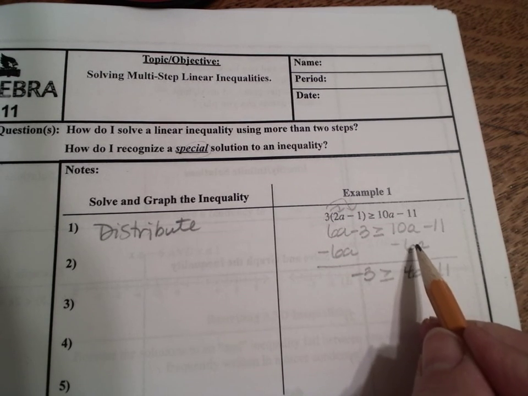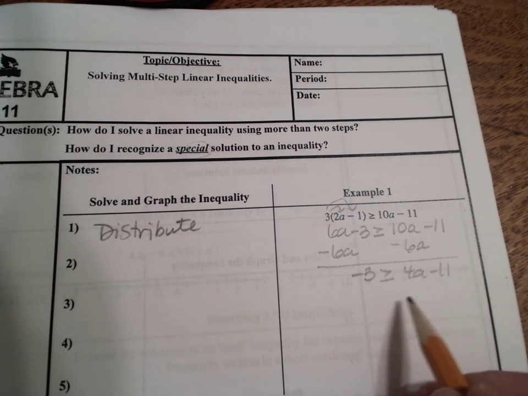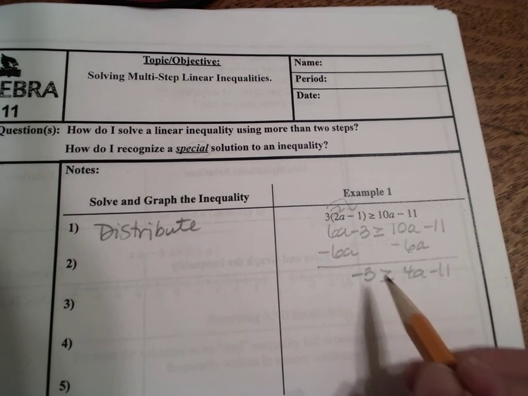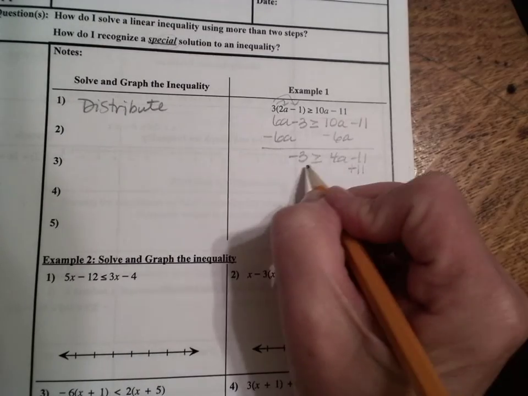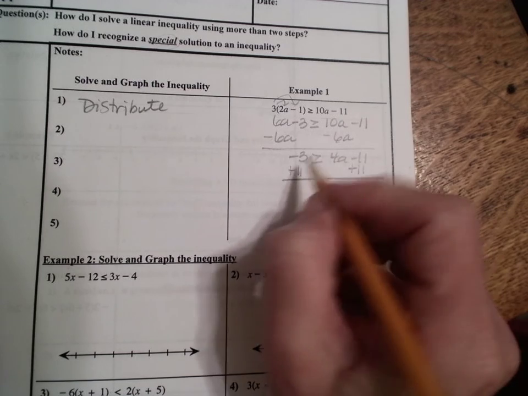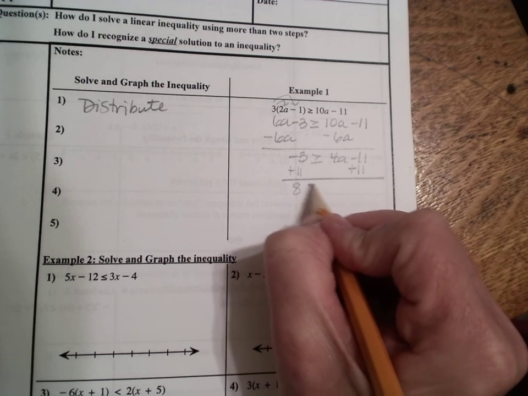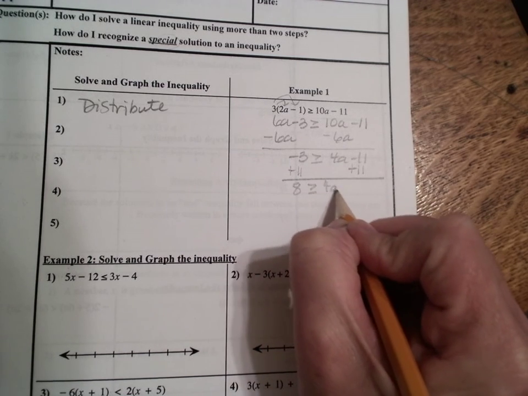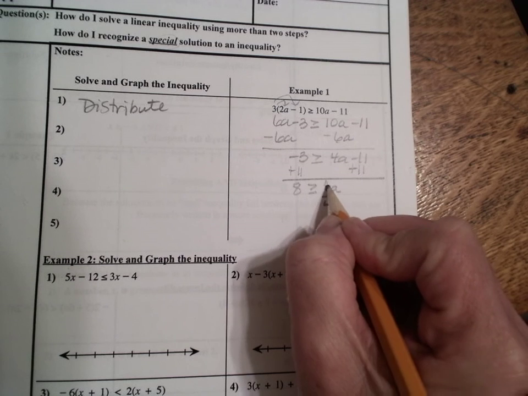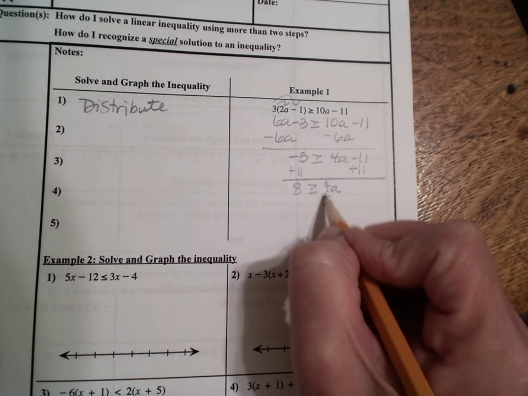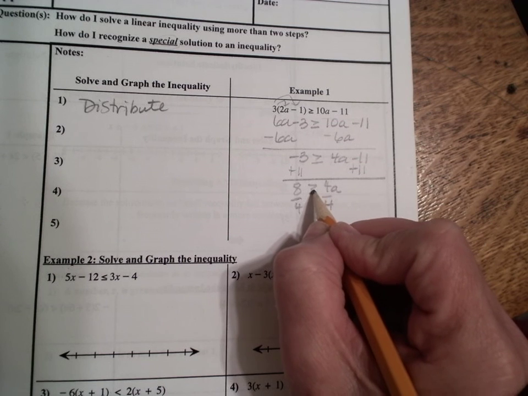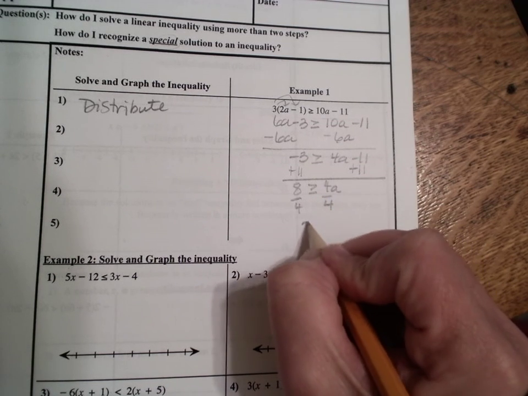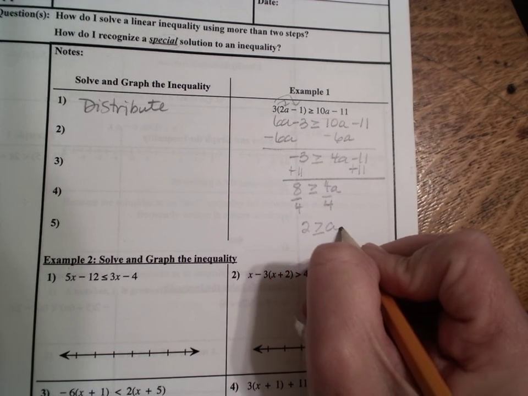Since I moved the variable term to the right, I'm going to move the constant term to the left. Do not move everything to the same side. That's what some of you are doing and you're having errors. So be careful. We're going to add 11. Negative 3 plus 11 is 8. And 8 is greater than or equal to 4a. Now divide. Here's where you have to be careful. This is a positive, so you don't have to worry about it. But if it was a negative, you would have to reverse the sign. 8 divided by 4 is 2. And 2 is greater than or equal to a.